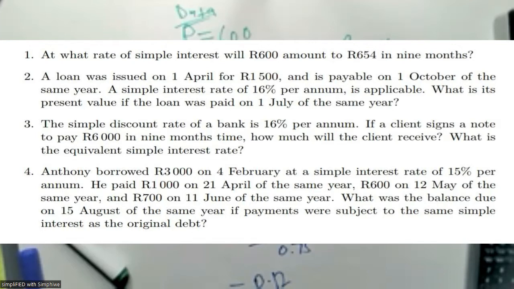So the question reads, a loan was issued on the 1st of April for 1.5. So look at the nature of the question. The question is not saying "of", so that's not the amount of money that was issued on the 1st of April. We don't know how much it is, but the loan is for 1.5, meaning that's the money that has to be paid at the end.